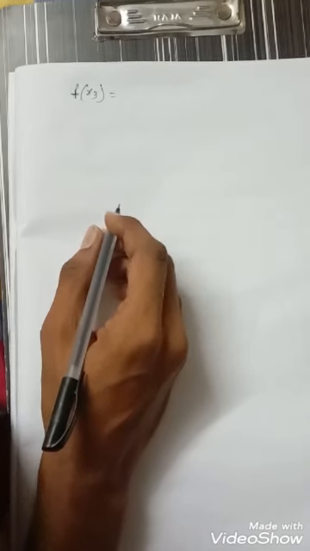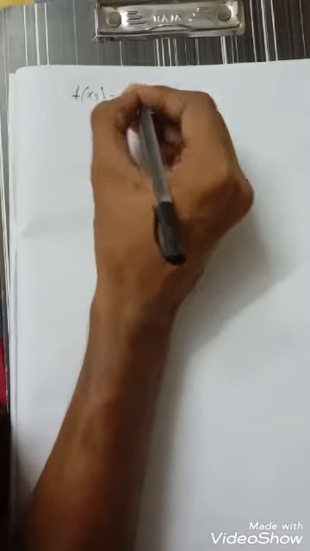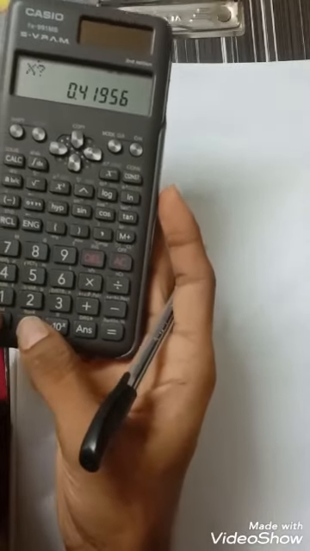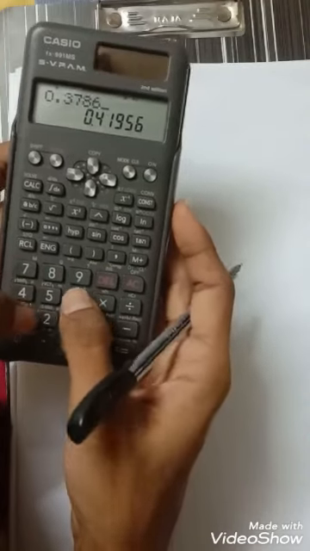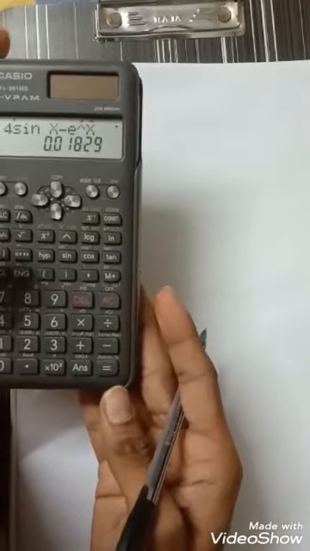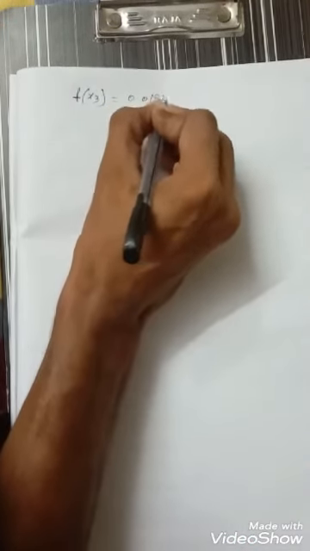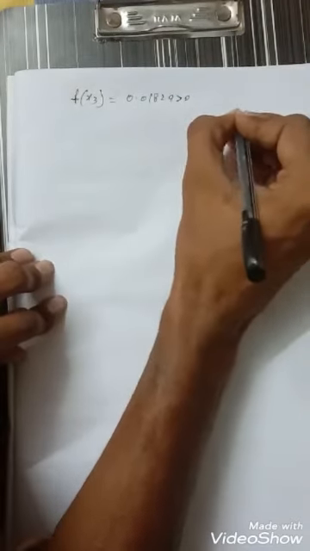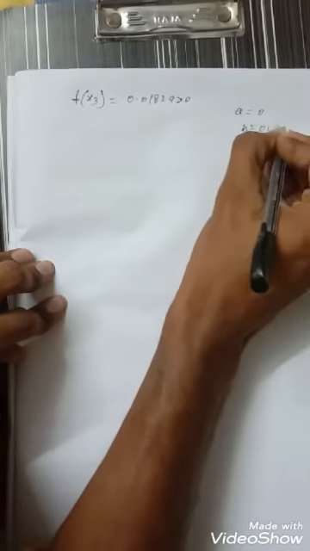And again we find the value of f of x3, as I have already typed the equation. Then I am typing the value of x as 0.37862, which we already obtained. Then f of x3 is 0.01829, which is also greater than 0. Then the value of a is 0 and b is 0.37862.